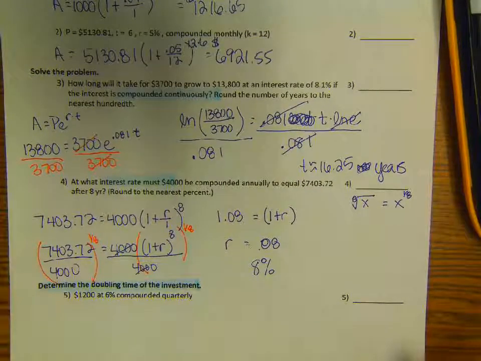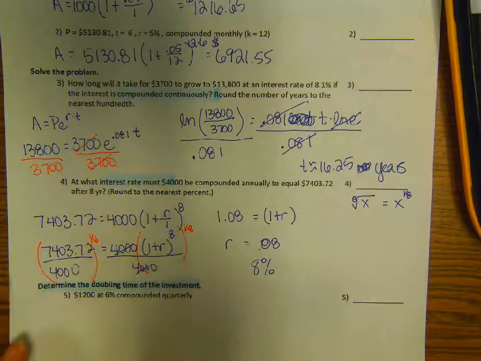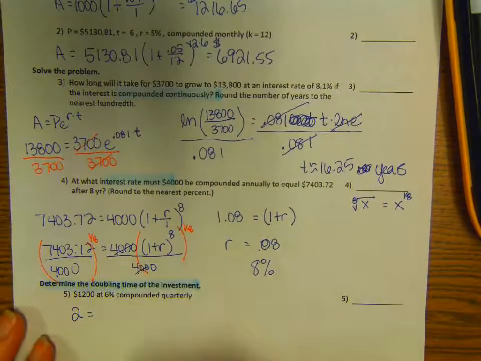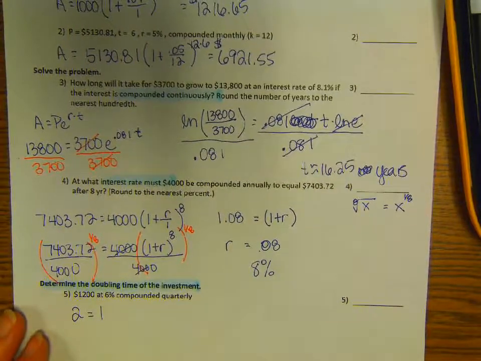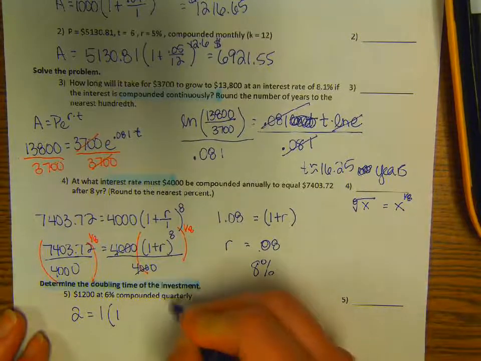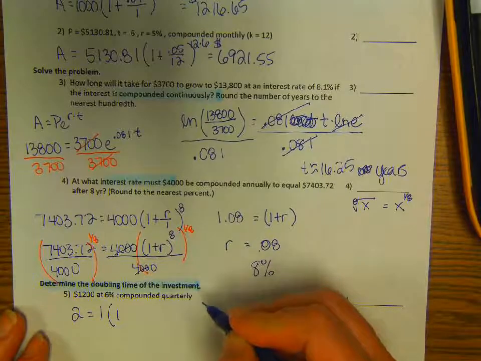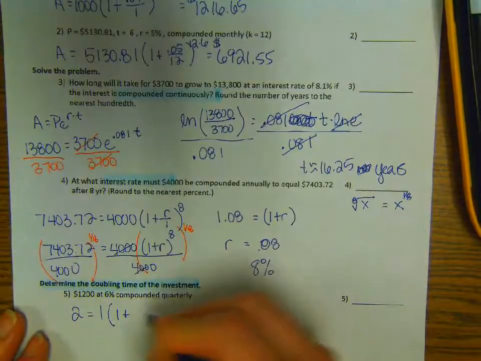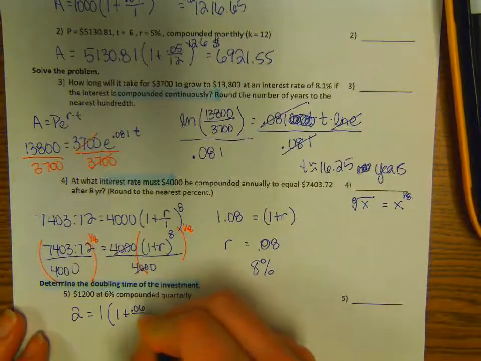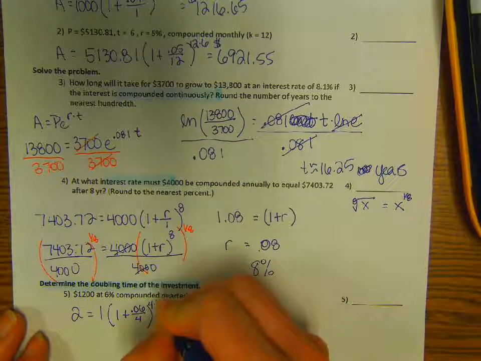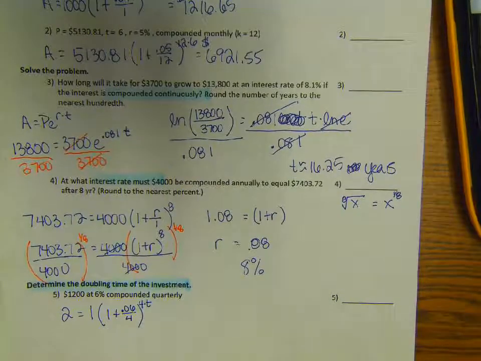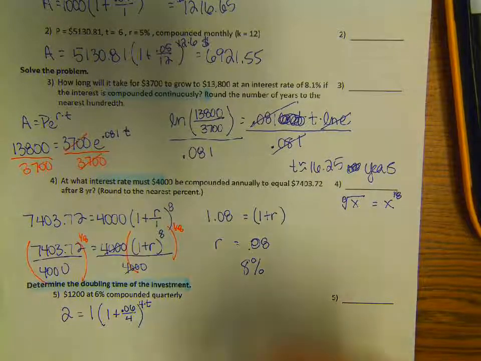Well, if $1 is my principal, after it doubles, how much is in the account? $2. So this is my amount in the account. 1 was my principal. Quarterly is 4 times a year, so I would write 1 plus 0.06 divided by 4 to the 4 times t power. I'm trying to figure out what t is.